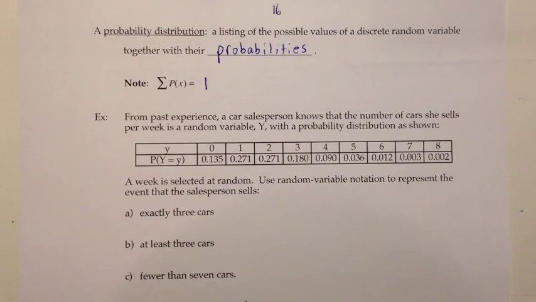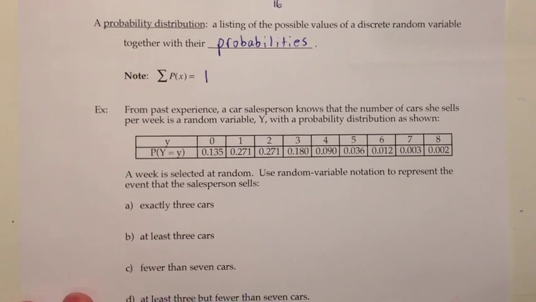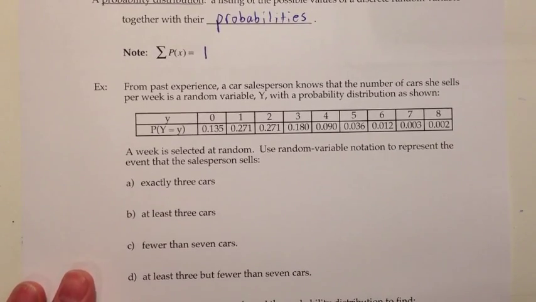All right, let's go ahead and look at another example of a random variable. From past experience, a car salesperson knows that the number of cars she sells per week is a random variable y, with a probability distribution as shown below. And a week is selected at random. Use random variable notation to represent the event that the car person sells exactly 3 cars, at least 3 cars, fewer than 7 cars, at least 3 but fewer than 7 cars.